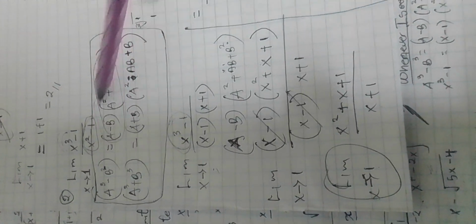Let's check. If we substitute 1 here, will it give us 0? No. So we are not at risk of finding an infinity, so we can now just substitute. We can ignore these boring things of writing the limit every now and then. So substitute x with 1: 1 squared plus 1 plus 1 over 1 plus 1. This is 3 over 2, which is 1.5. We've solved it. So here, just try to master these ones. Cram.